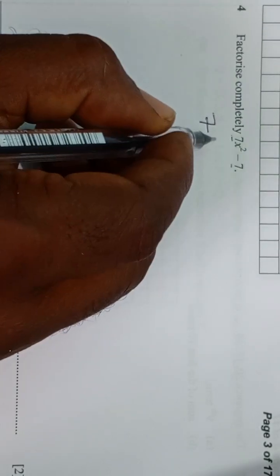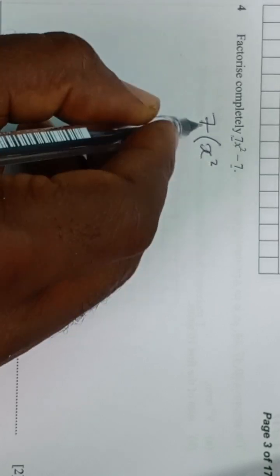Number 4, factorize completely 7x to the power 2 minus 7. So the first thing that we are going to do is check for the common factor. In this case, 7 is a common factor. So 7 comes out. So 7 into 7x squared, that is x squared. 7 into negative 7, that is negative 1.